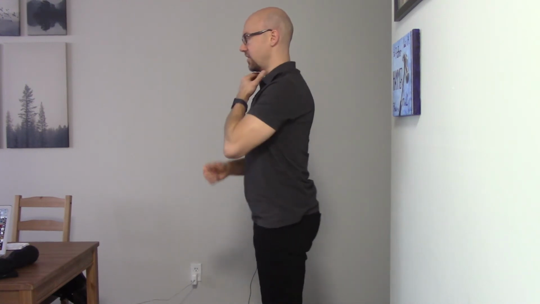You'll see this a lot with individuals who sit for long periods of time, who are essentially in that forward head posture. So when we're like this, those muscles are in a tensed position, versus when we're in more of a neutral position, it lengthens the suboccipitals.